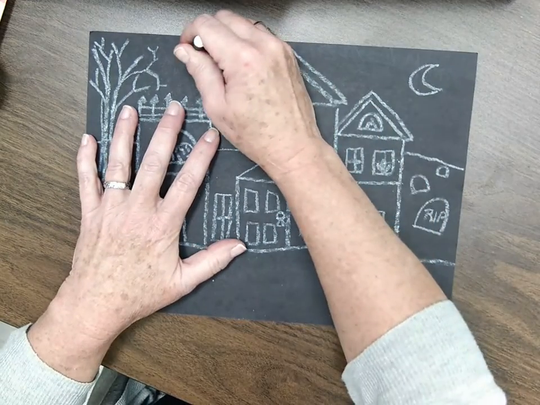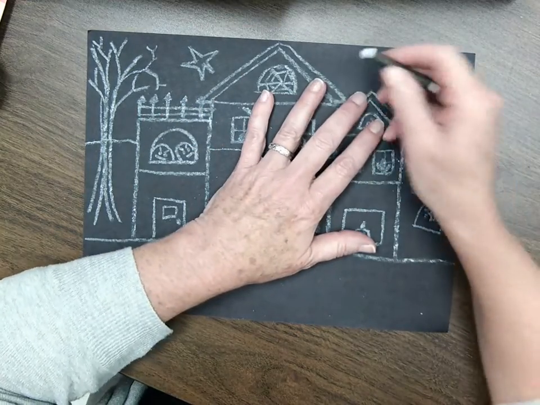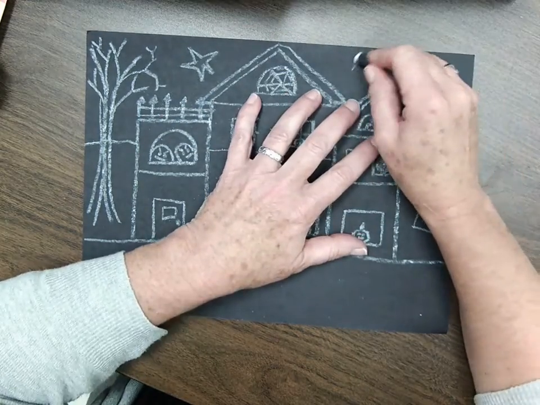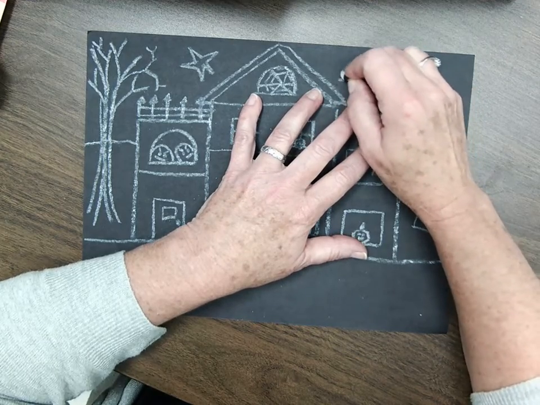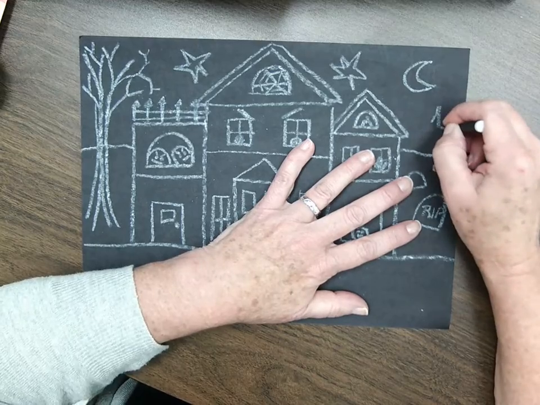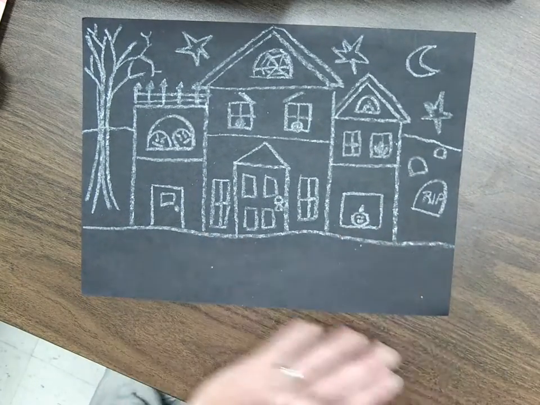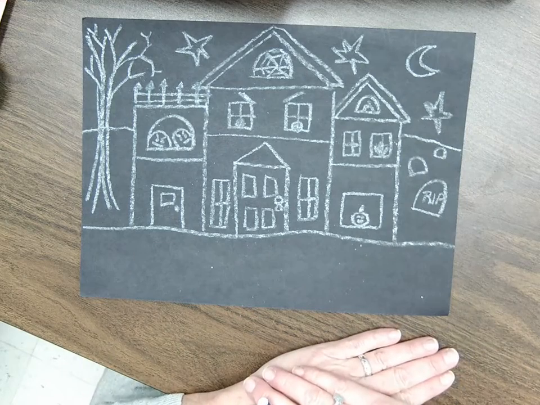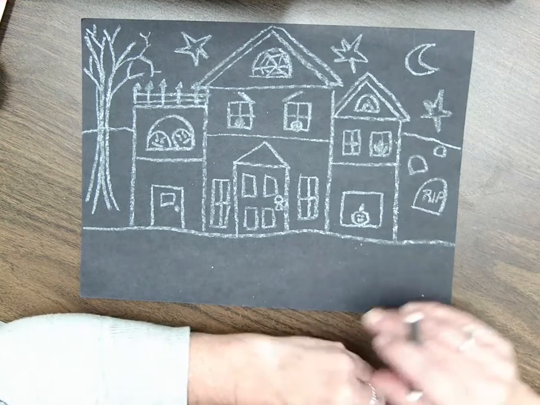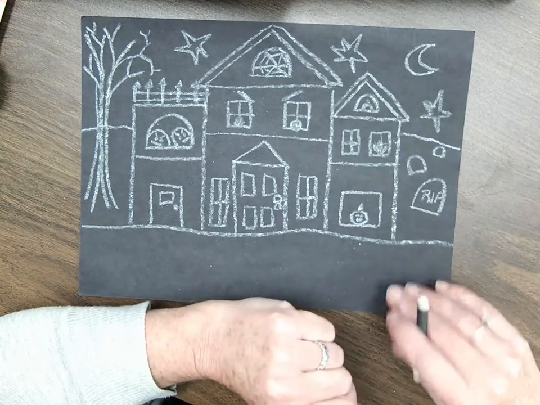For stars, I know kids like to make stars perfect. I like stars that aren't perfect. Everybody has the thing that they like. I like fun, messy stars with lots of points that go all different directions. So that's how I think I'm going to do mine. So now I've got my spooky house that I drew with shapes. I used mostly geometric shapes, didn't I? I used a lot of squares and rectangles and circles and things like that.